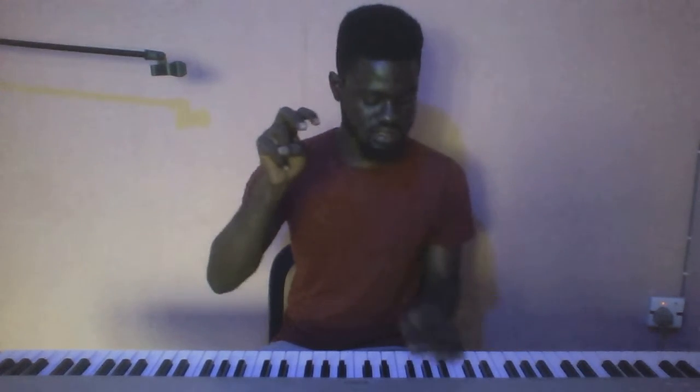Then this is the major 4 degree, which is this. And this is the minor 4. And this is the diminished.